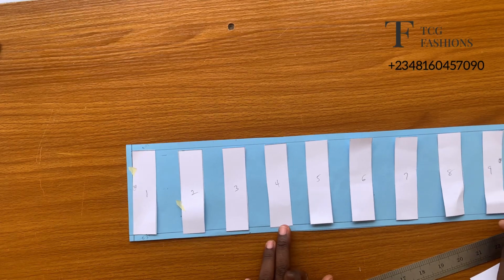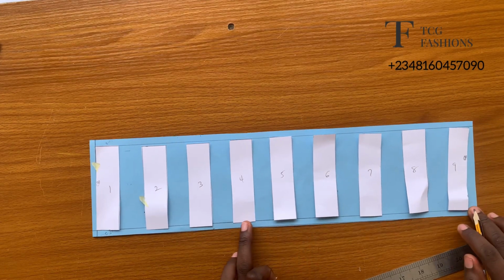Okay, so now I hope you guys can see. Okay, I think you can see. Can you guys see it now?